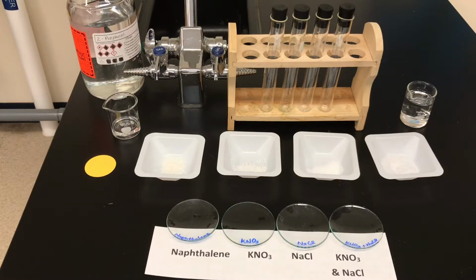All right, welcome to another lab for grade 9 advanced science. This is actually not a full lab that we would do in the course, but it's something that we would do as part of another lab. We're here today to look at crystal shapes and how to examine crystal shapes for different solutes.